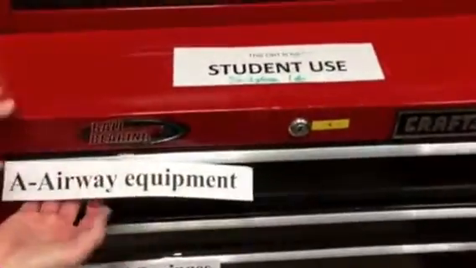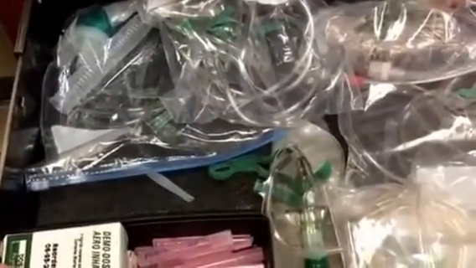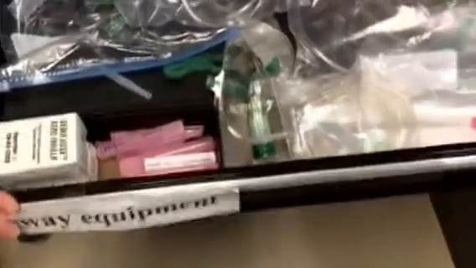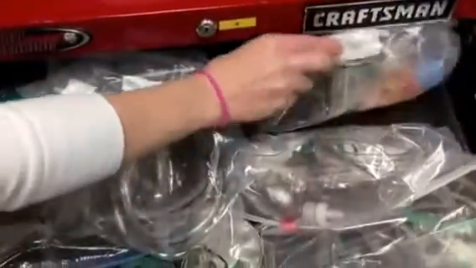The drawer following just says airway equipment. Anything you need for a respiratory problem is going to be found in here. Whether you need a mask, a nasal cannula, nebulizers, everything you will find is in here. The last one, the Venturi, so all the way back, the Venturi mask.